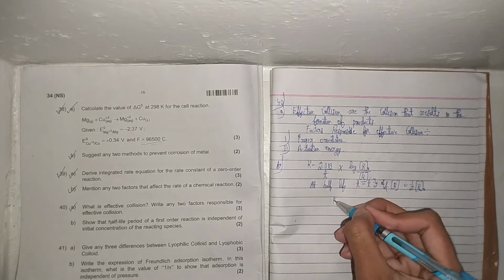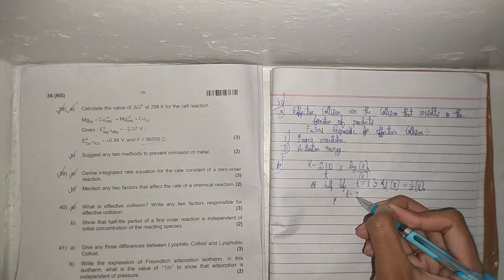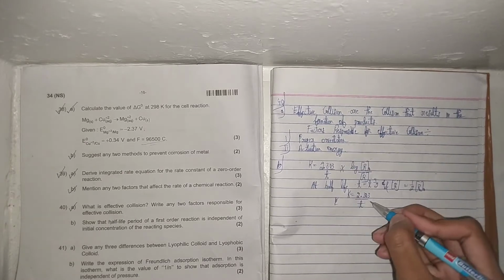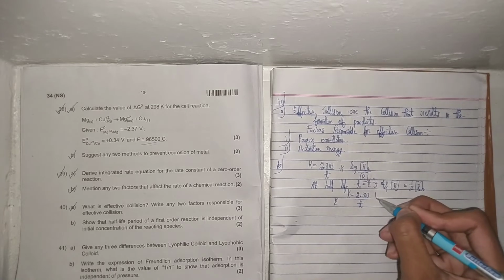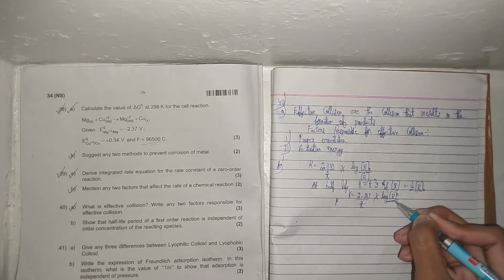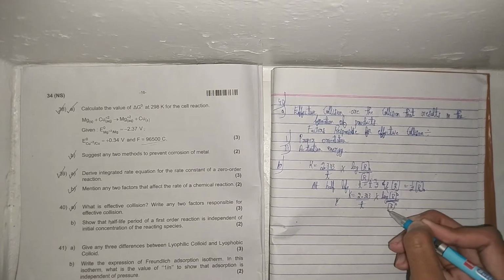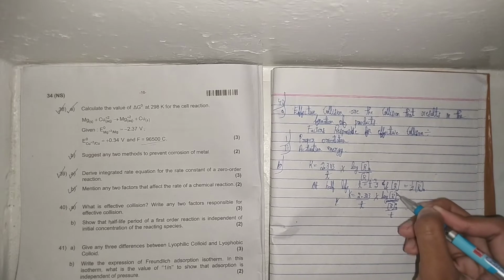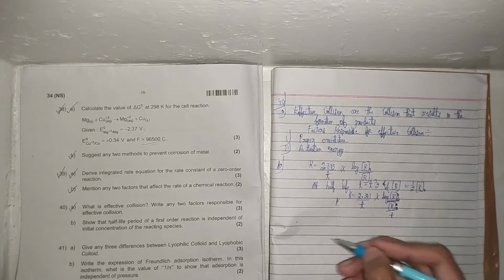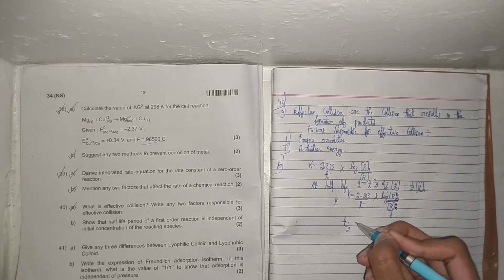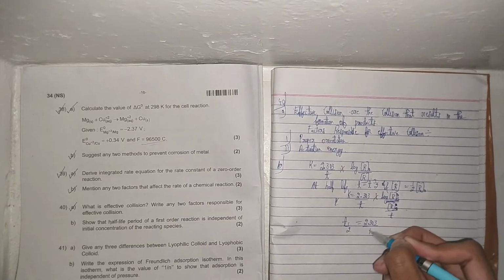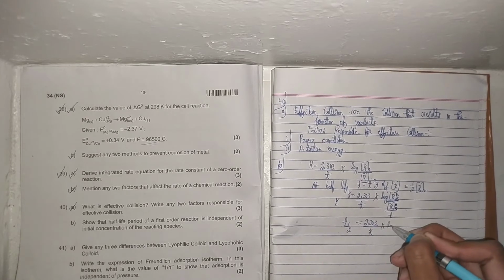So therefore K is equal to 2.303 by t1 by 2 into log a naught by a naught by 2. T1 by 2 is equal to 2.303 by K into log 2.